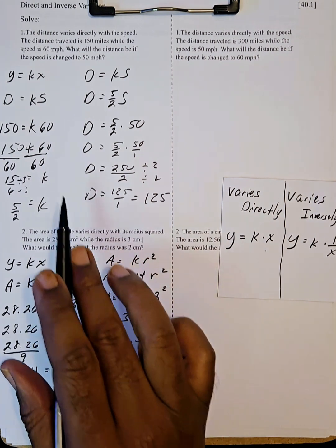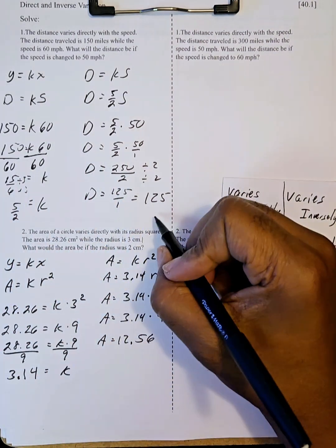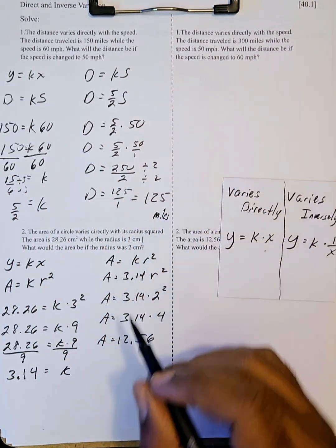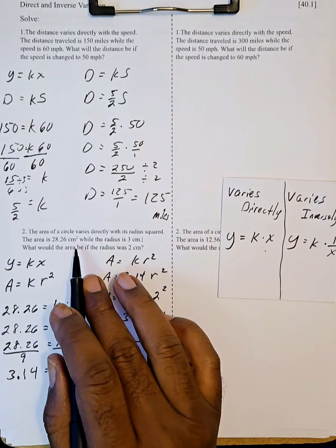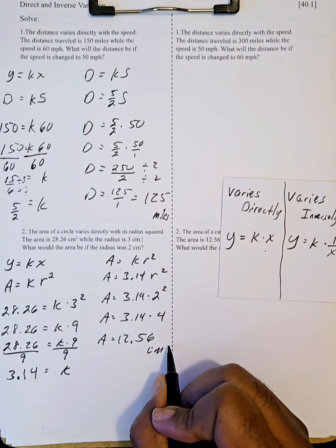Now, sadly, I did not put the units. This is miles. And this area right here is going to be centimeters squared. So centimeters squared.